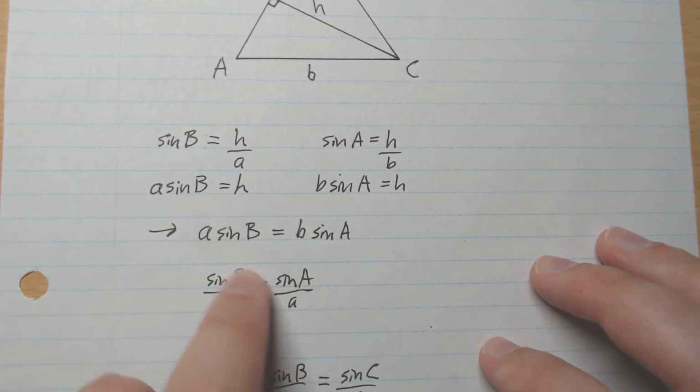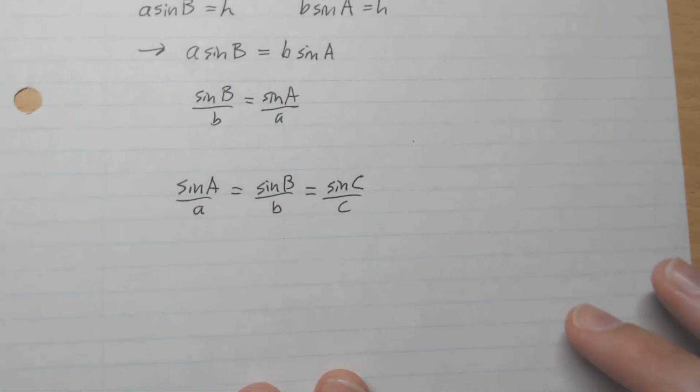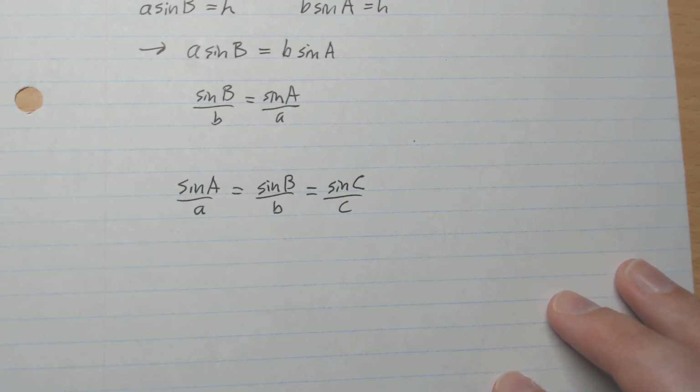Divide by b to both sides, divide by a to both sides, and so we get sine B over b equals sine A over a. So all that together, we have sine A over a equals sine B over b equals sine C over c.